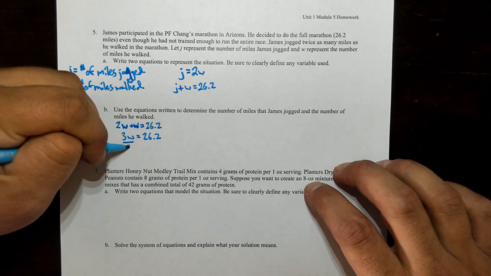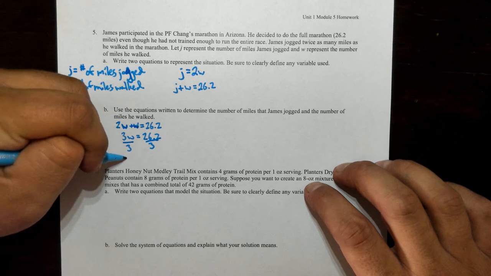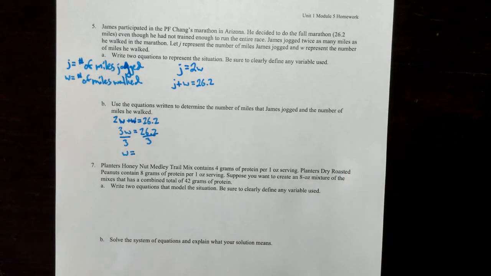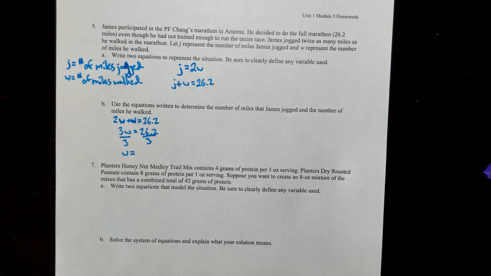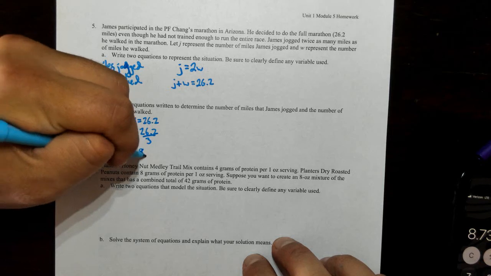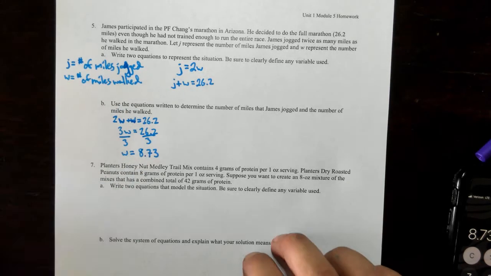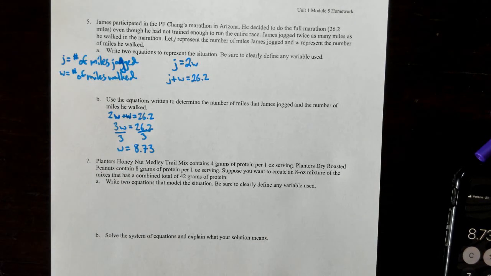Dividing both sides by 3, W will be, let me make sure I get my math right, and I'm going to round this to 8.73. Now that I have the number of miles walked, I can plug it into one of the equations and solve for the number of miles he jogged.